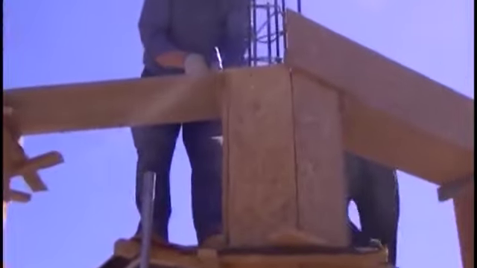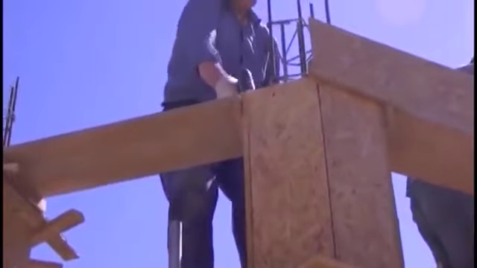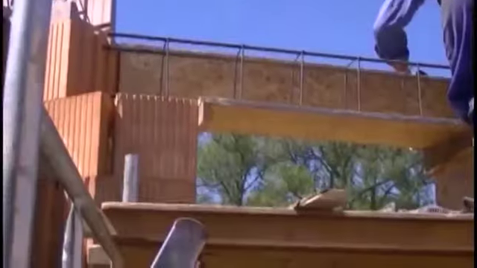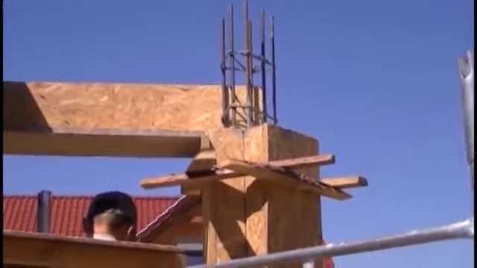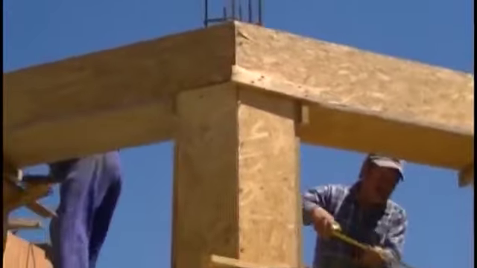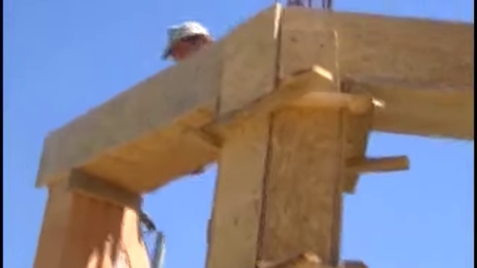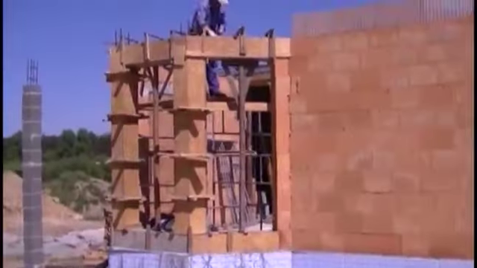Then we will set the lintel formworks, which you can see at this moment. They will also be reinforced and connected to the reinforcement of the columns. As you can see, this is a very solid construction. The whole formwork must be strengthened before laying the concrete, and lintels ought to be extra propped. At this moment everything is ready for pouring the concrete.